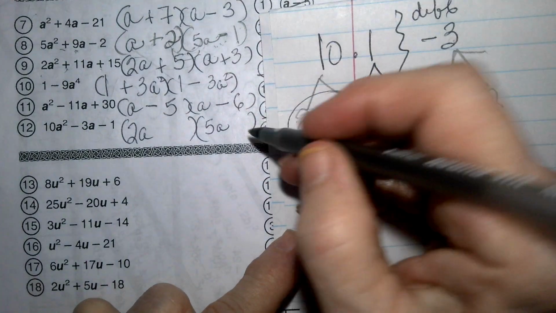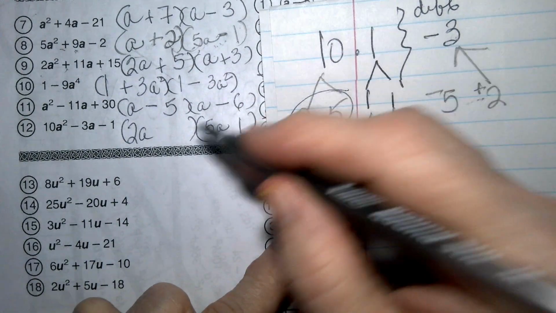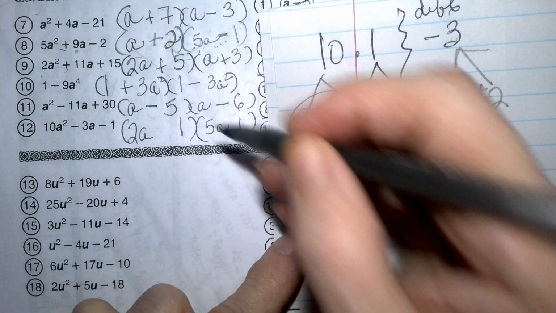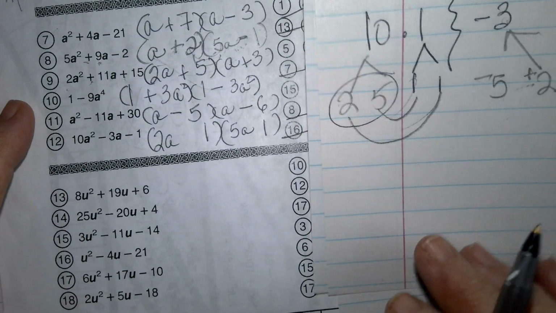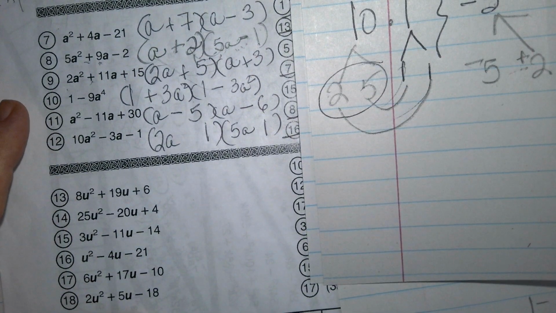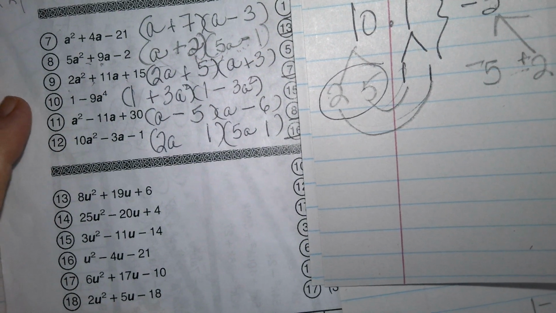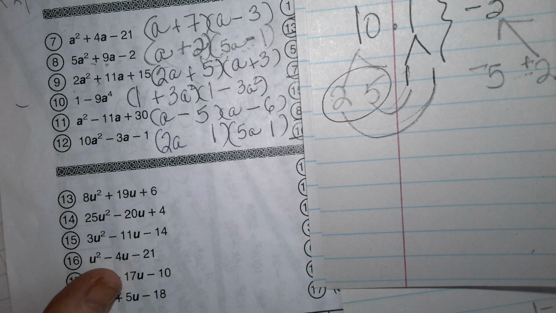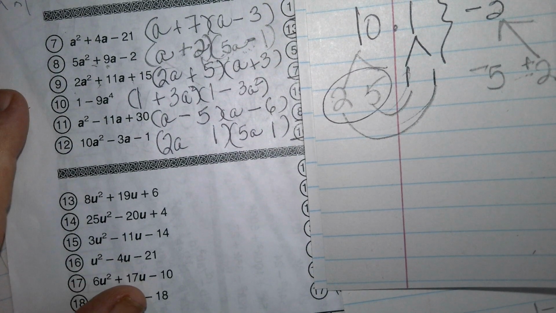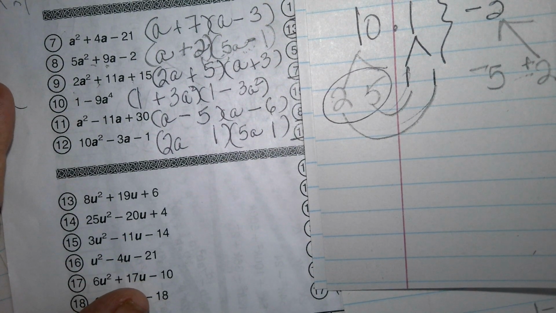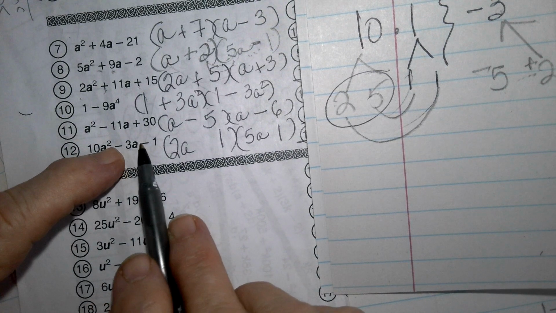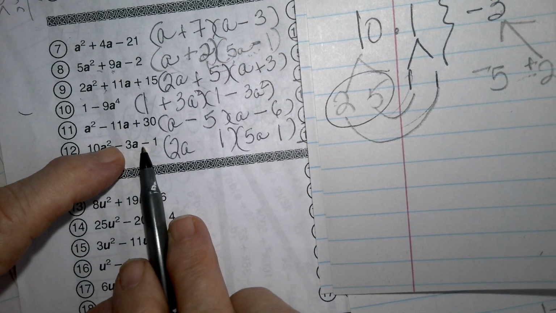In fact, they're both going with a 1. And the 5 is going with the inside 1. But now the question is, they're both taking positive. Careful. How can they both be positive when I've got a bunch of negatives here? One has to be what? One has to be positive, one has to be negative to get a negative 1.